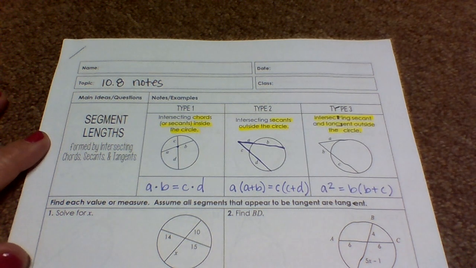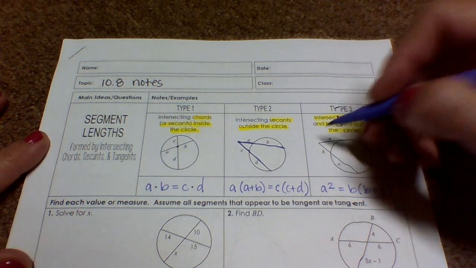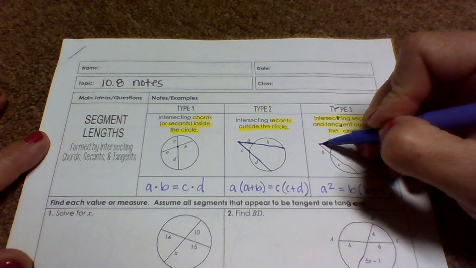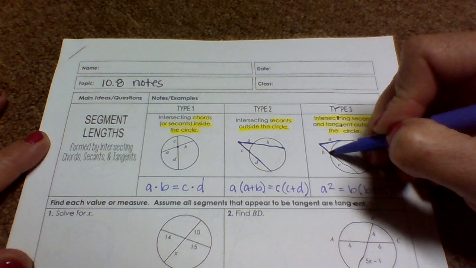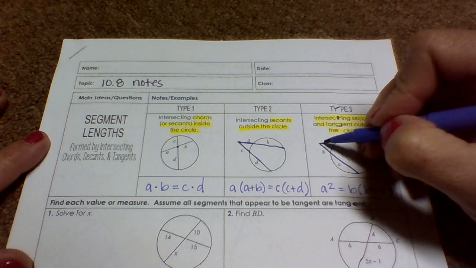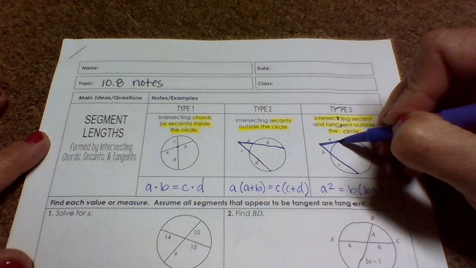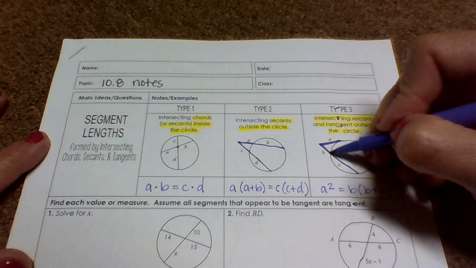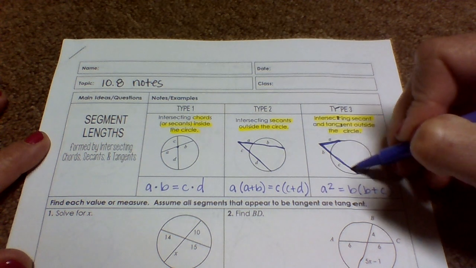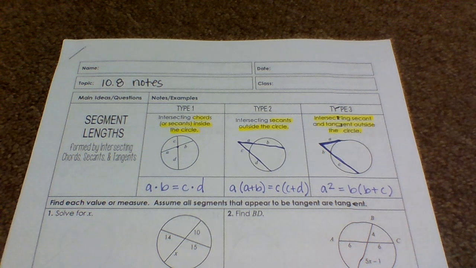Type 3 is an intersecting tangent and a secant. When you have a tangent and a secant, you take this piece squared and set it equal to B times the entire B plus C. We just have to memorize these, and it takes a little bit of getting used to.